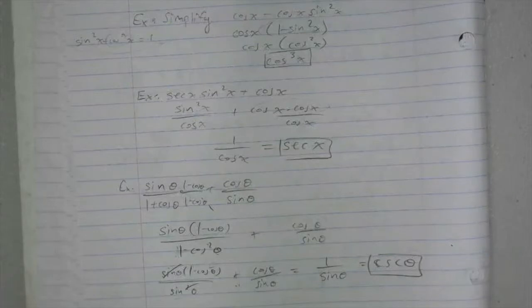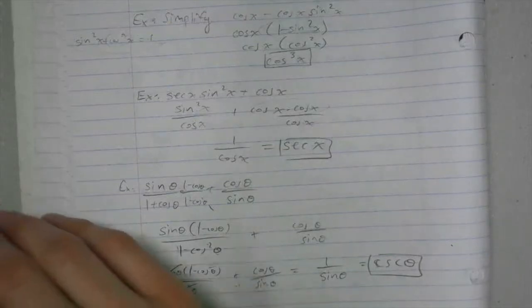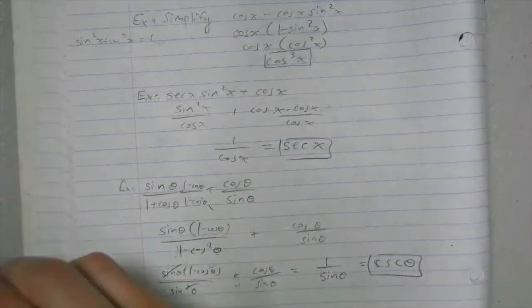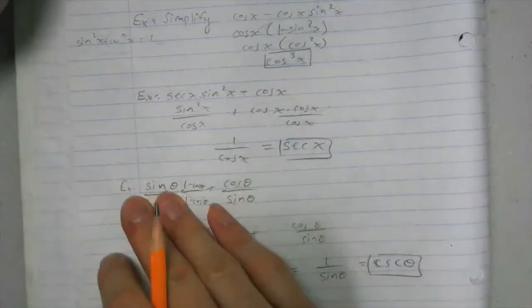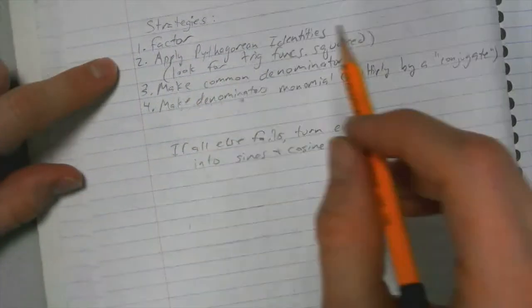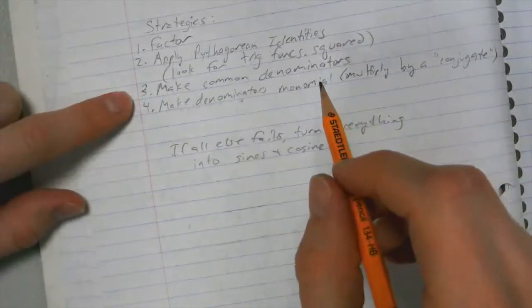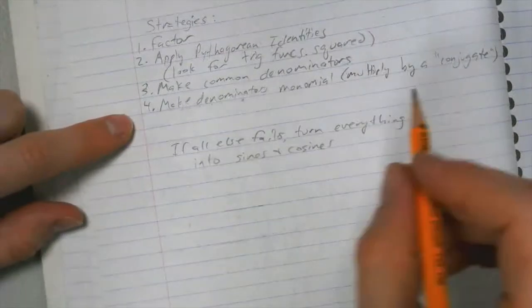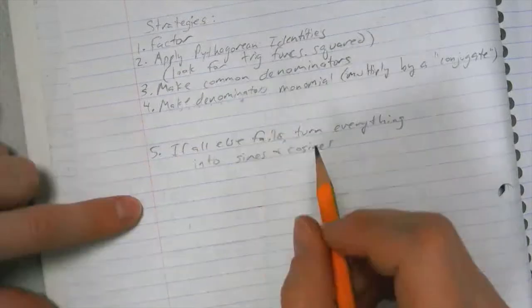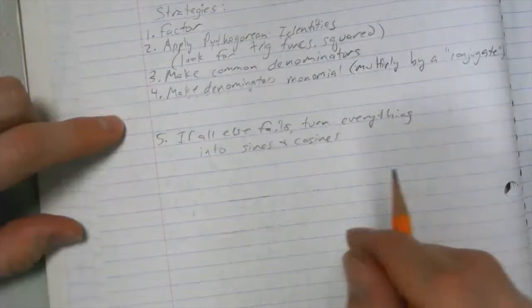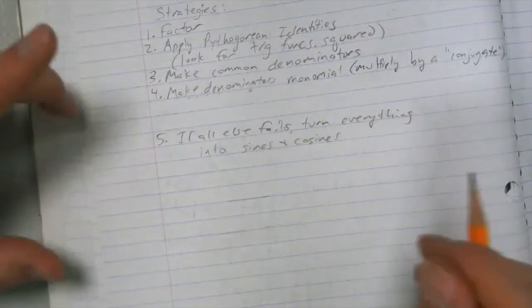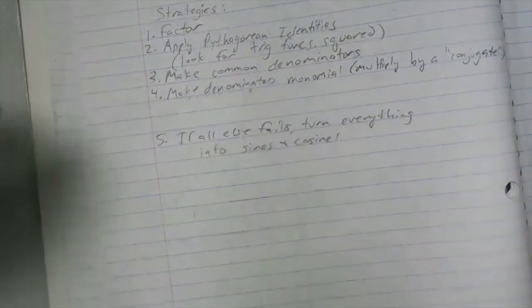So those are all different strategies that we can use. Let's illustrate various strategies. We can factor. We can apply the Pythagorean theorem, make common denominators, make denominators into monomials. But if all else fails, turn everything into sine and cosine. Always try something. See if you can figure it out.